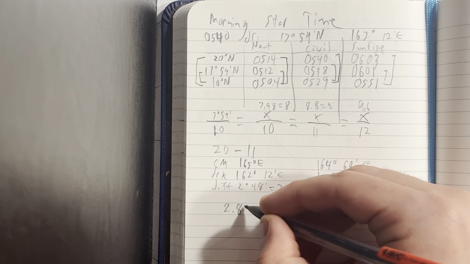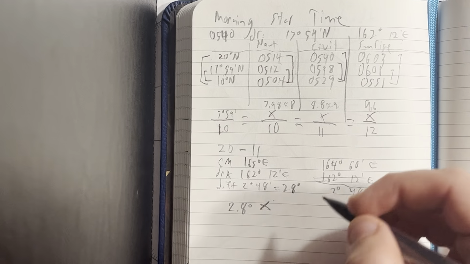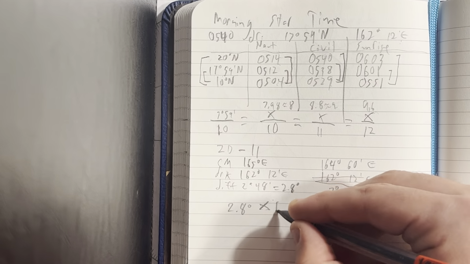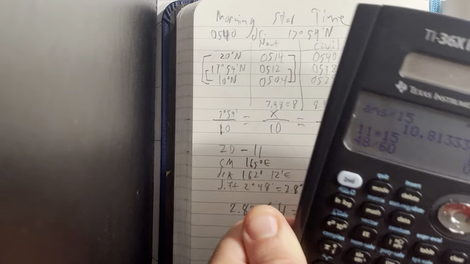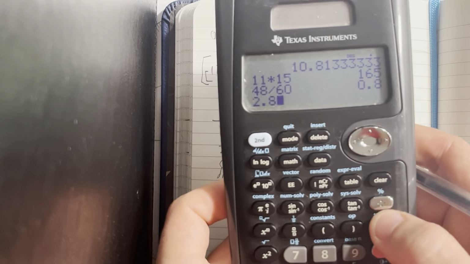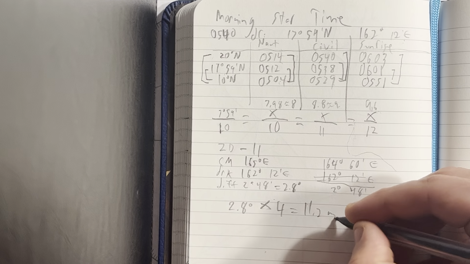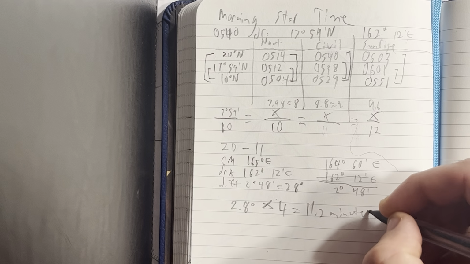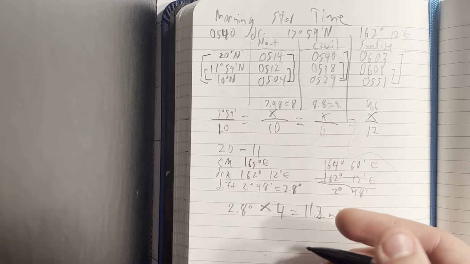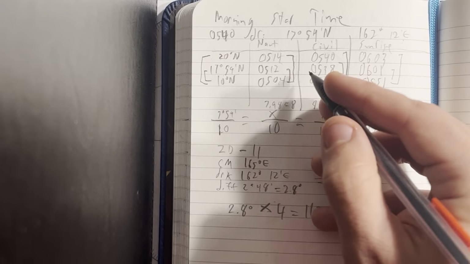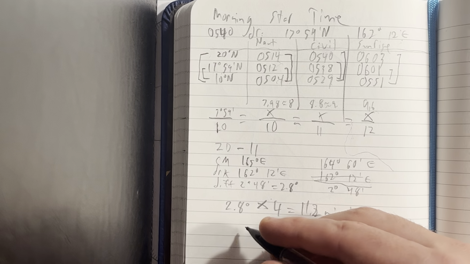If we take 2.8 and perform arc to time, either using that table or just multiply it by 4, we get 2.8 times 4, 11.2 minutes. Which 11.2 might as well be 11 minutes. So we're going to now add 11 minutes to each of these times.